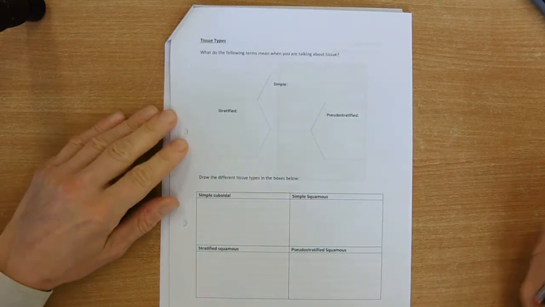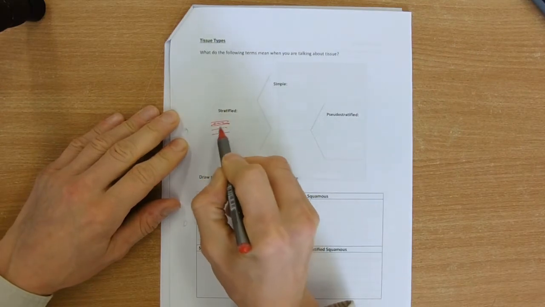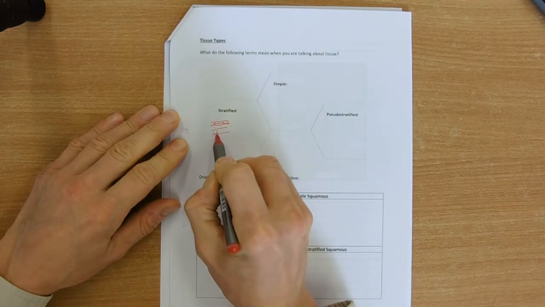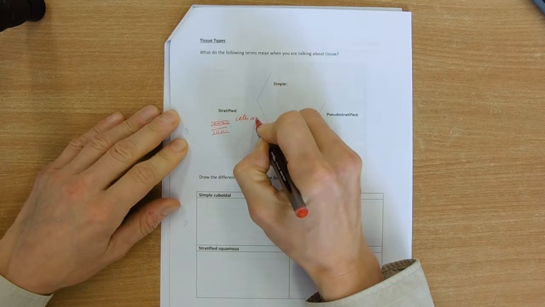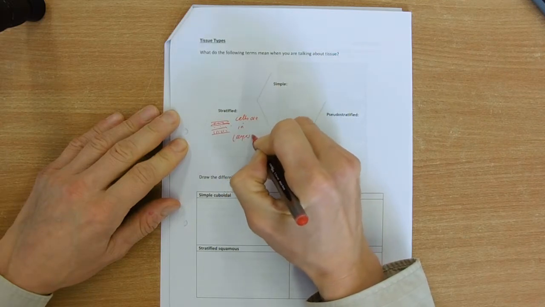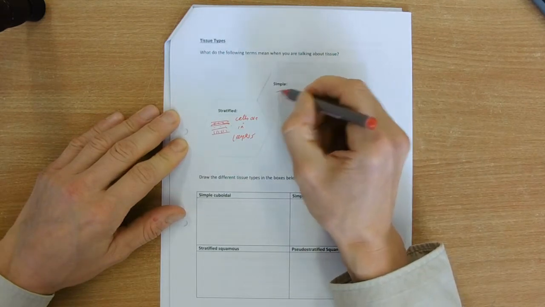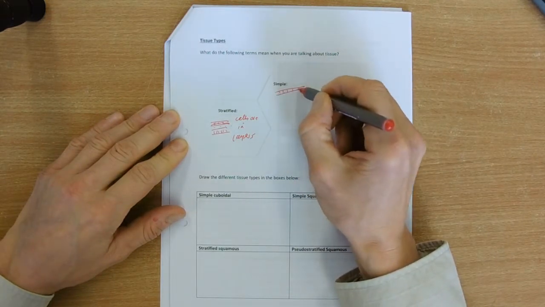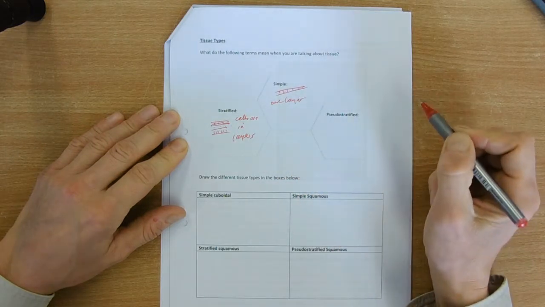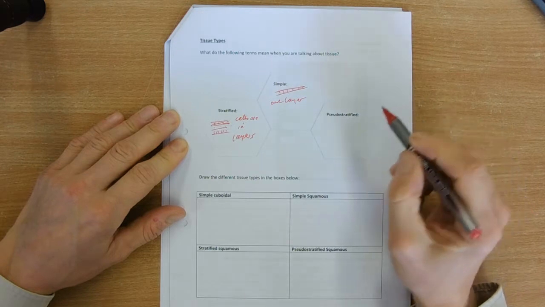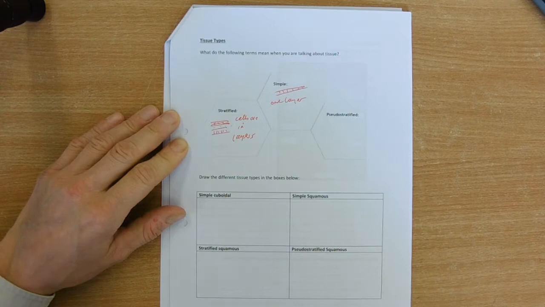Stratified, that is when cells are in layers. You've got a layer of those cells, a layer of those cells, a layer of other cells. So cells are in layers. Simple, it's really kind of one layer of cells.